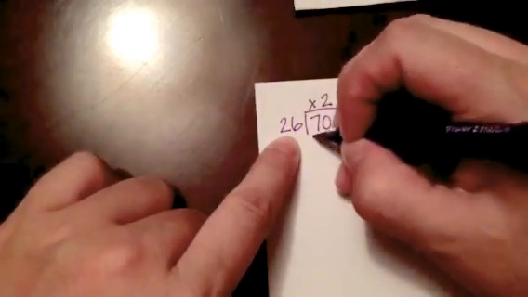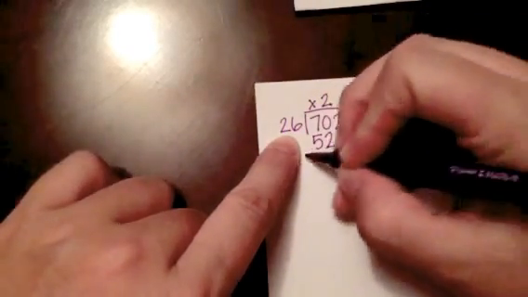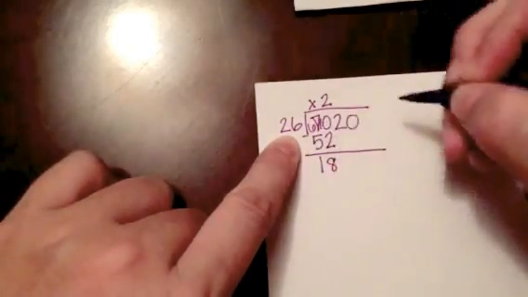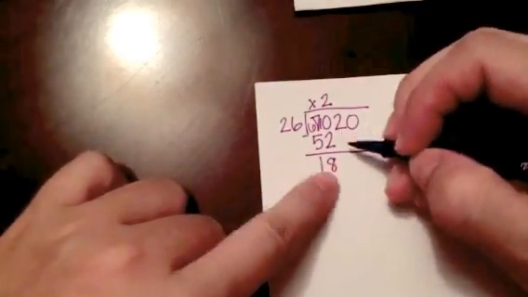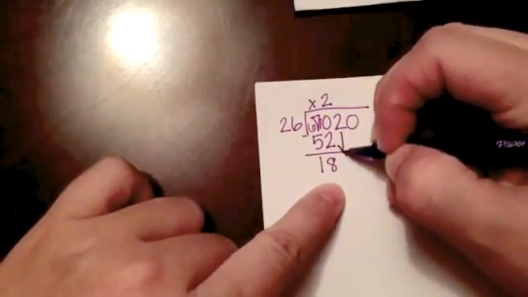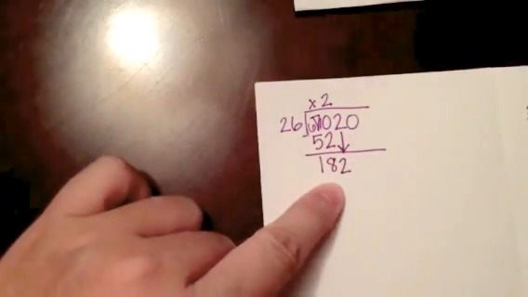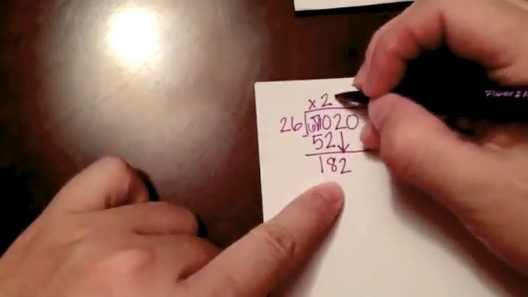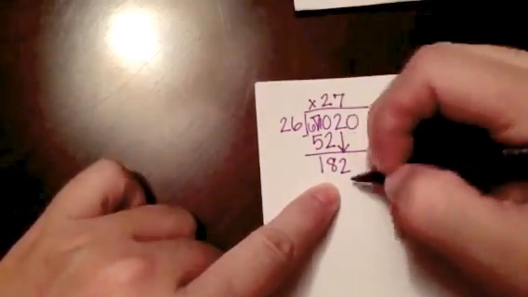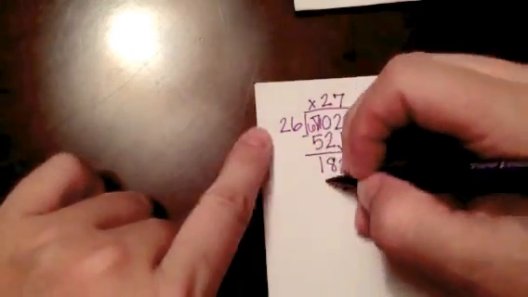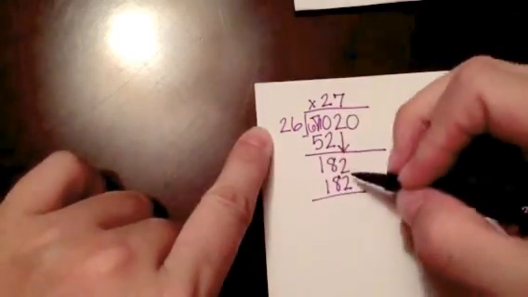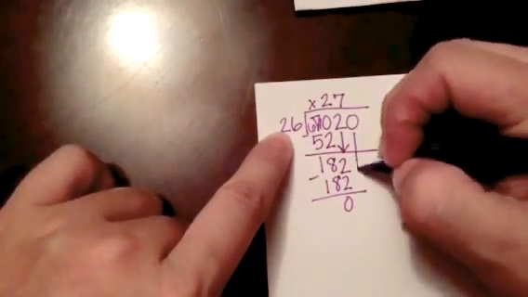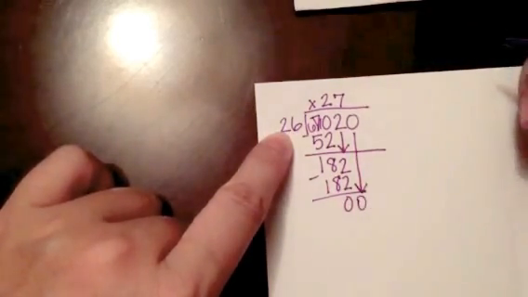And I'm going to multiply, giving me 52. I'm going to subtract, and I get 18. 18 is smaller than 26, so I'm going to go ahead and bring down this 2. And 26 goes into 182 7 times, which is exactly 182. So when I subtract, I get 0. It's smaller than 26, so I bring down this other 0.